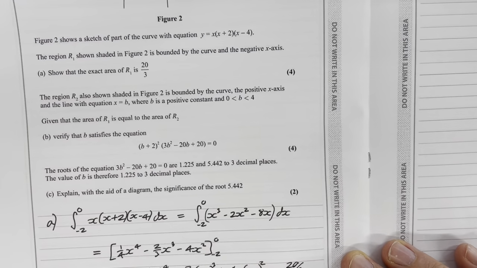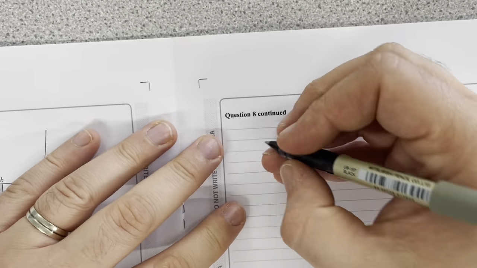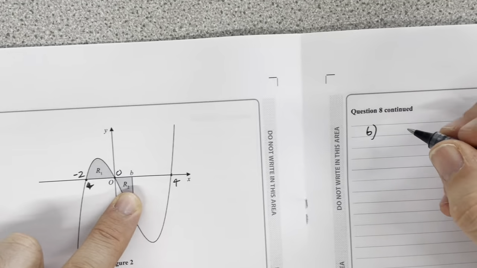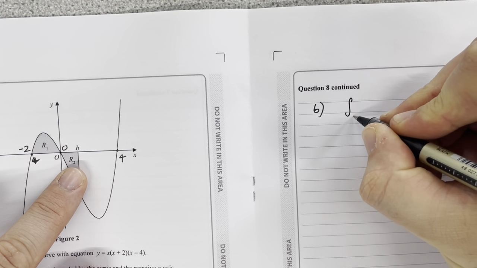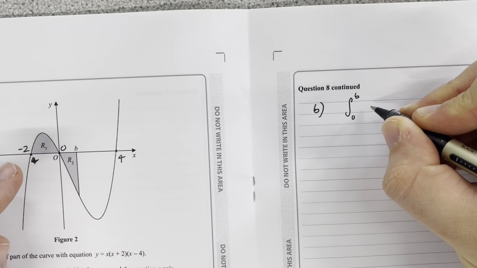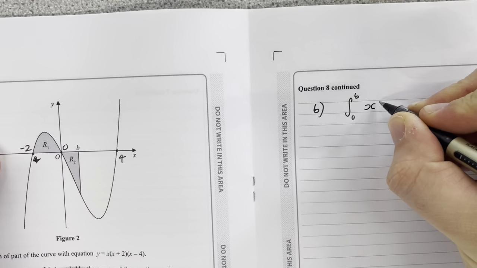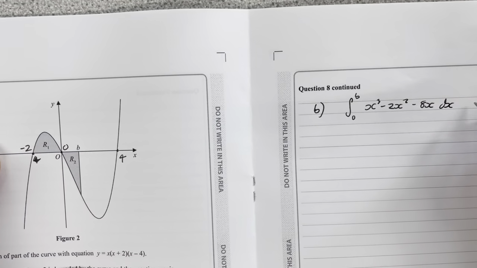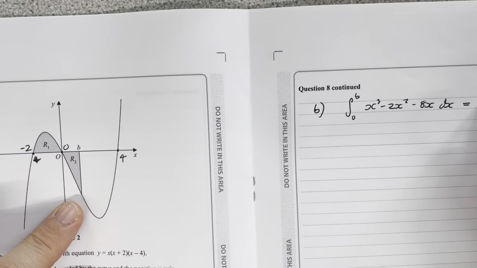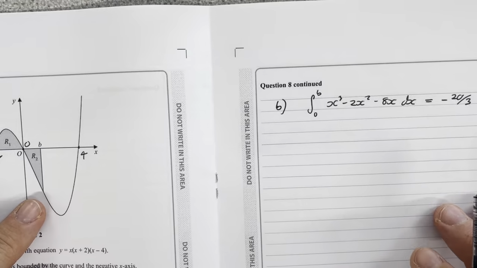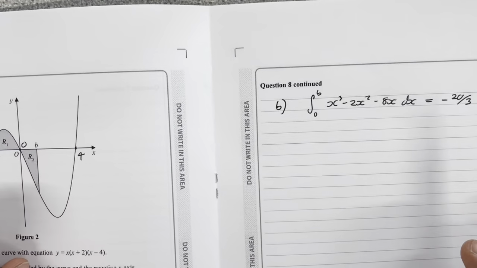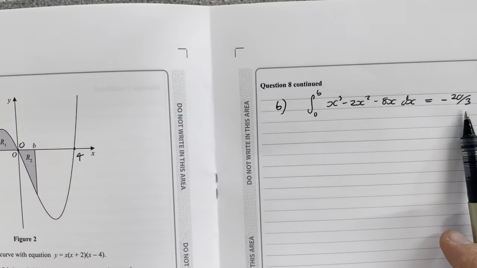Okay, so we want the integral from 0 to b of this cubic, which is x cubed minus 2x squared minus 8x dx, to be equal to negative 20/3. And I want it to be negative 20/3 because the area is below the x-axis. So therefore the integral will be negative the area. Okay, that's important.